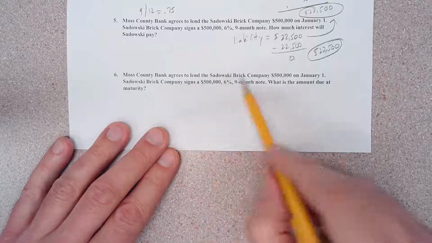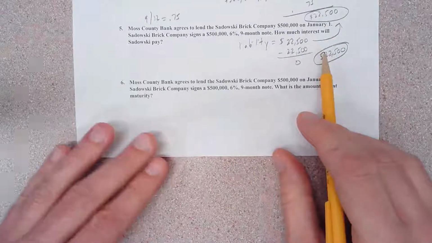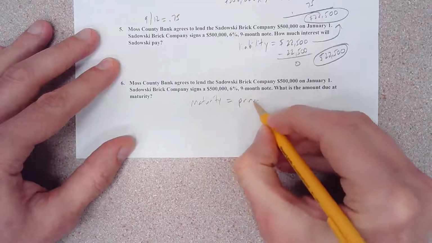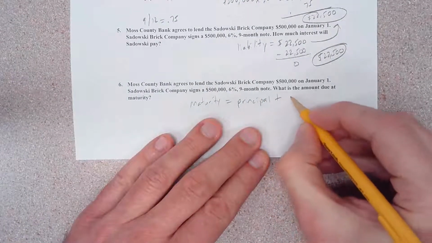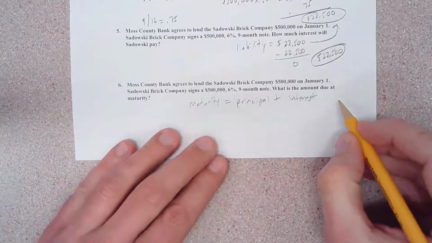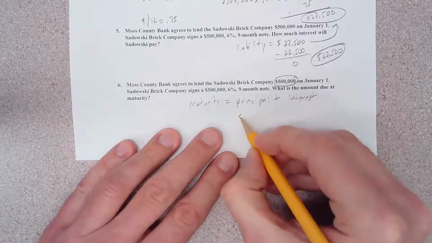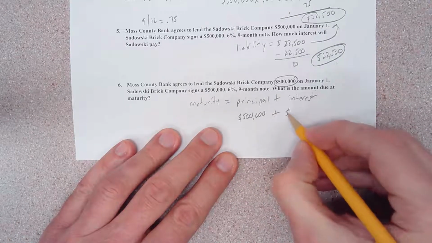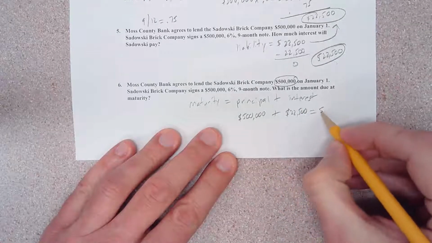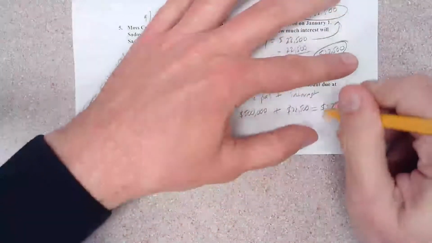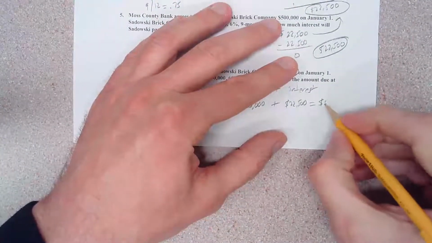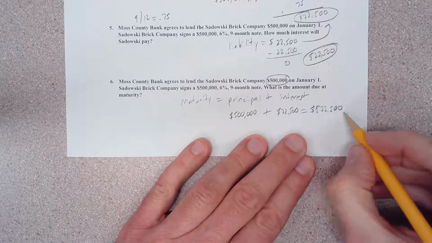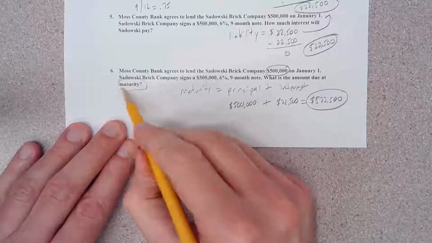Last question, it says, well, it's the exact same scenario again. It says, what is the amount at maturity? Well, we need to know what maturity is before we can answer this question. Maturity equals principal plus interest. Okay? Our principal is $500,000. Our interest, we've already calculated, is $22,500. If we add those two figures together, we come up with $522,500. Hopefully you can read that. 522,500. That is our amount due at maturity.